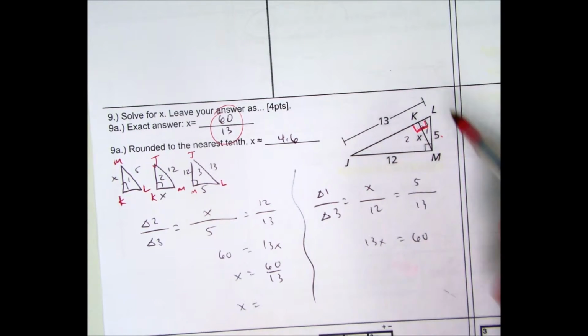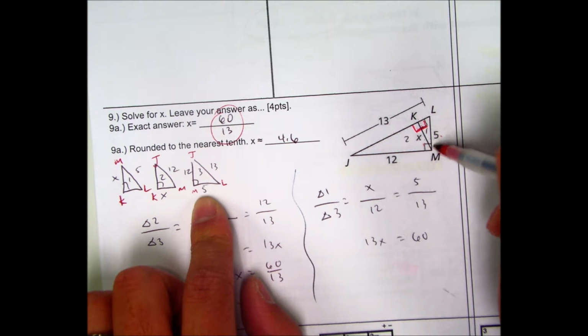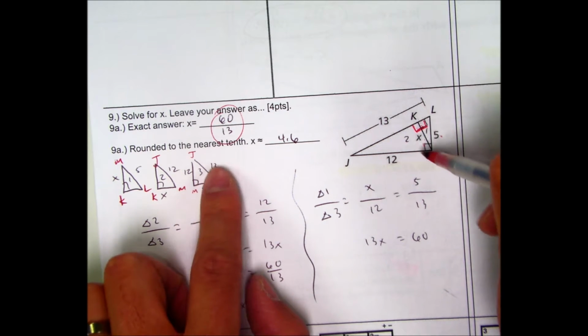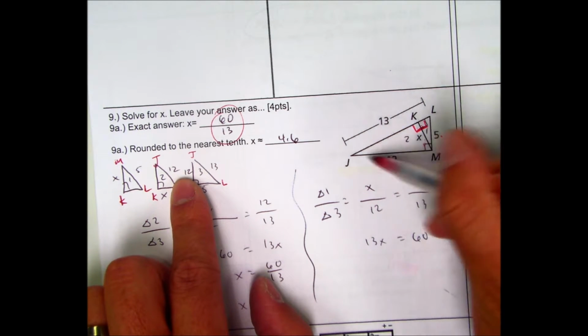The third triangle is the largest triangle. So across your hypotenuse is 13, short leg 5, and long leg 12.